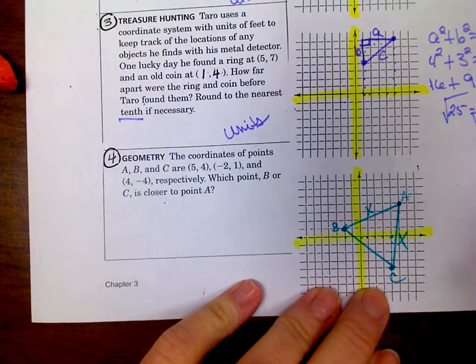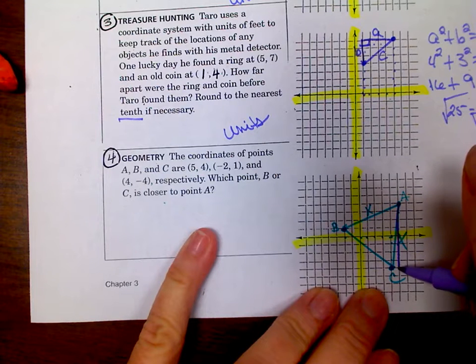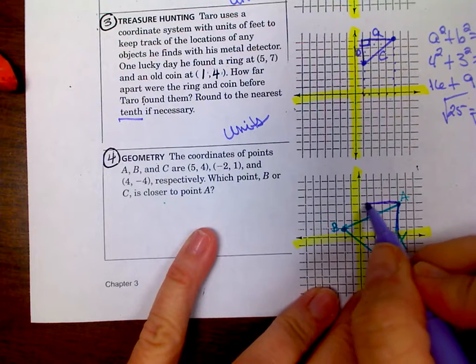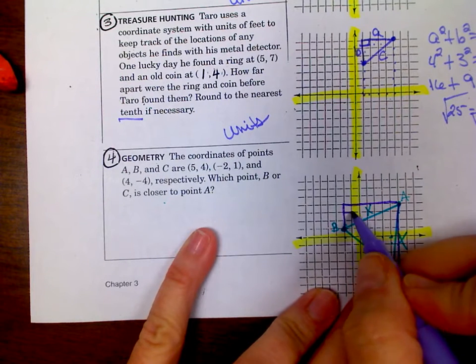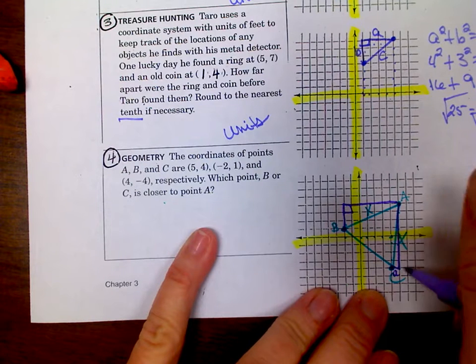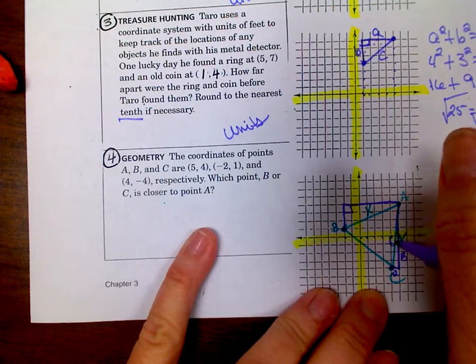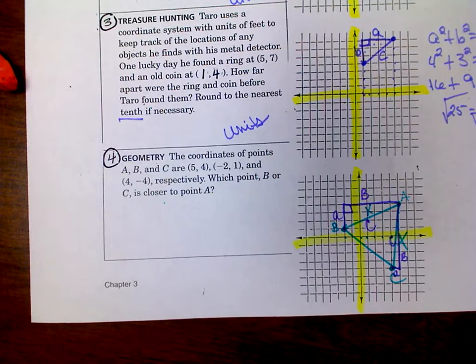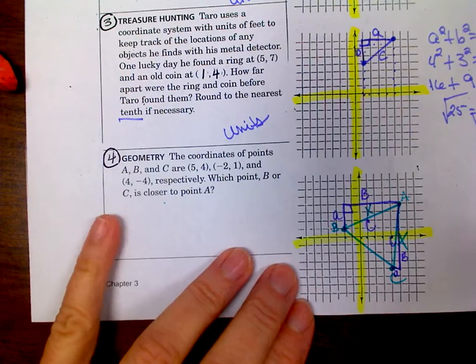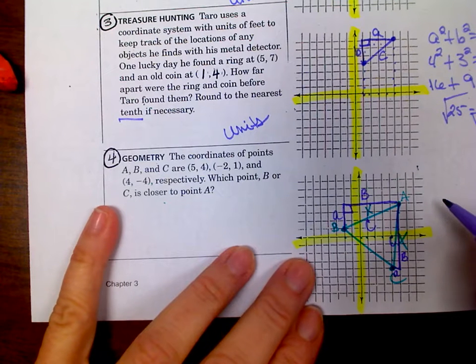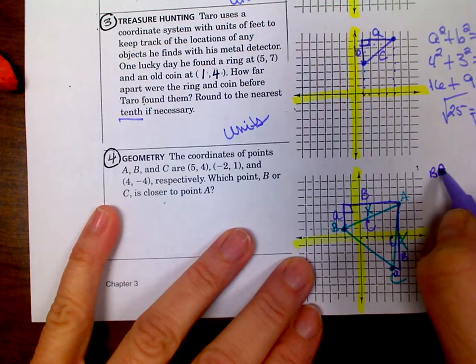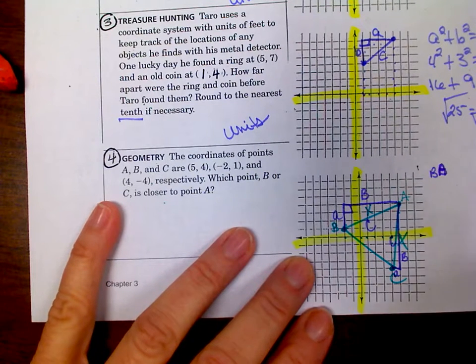It's not a straight line, but I can make a right angle if I draw it in. So there's a right angle, and there's your right angle. So this would be A, B, C. A, B, C. Okay? So let's do A to B or B to A. Oops, got to label it so we'll know what we're talking about here.